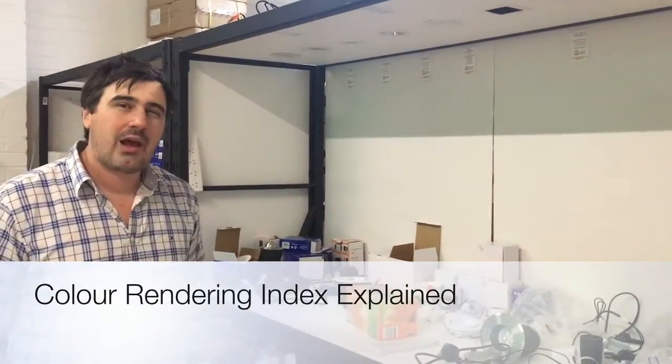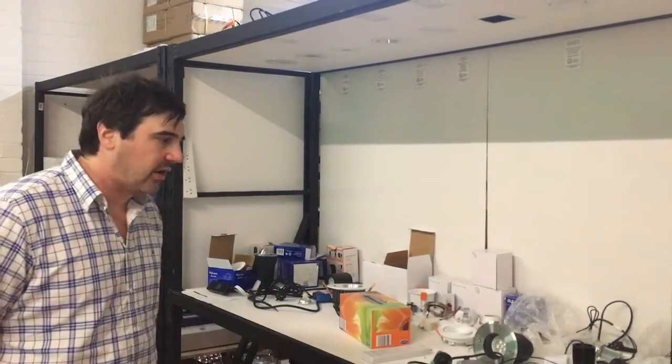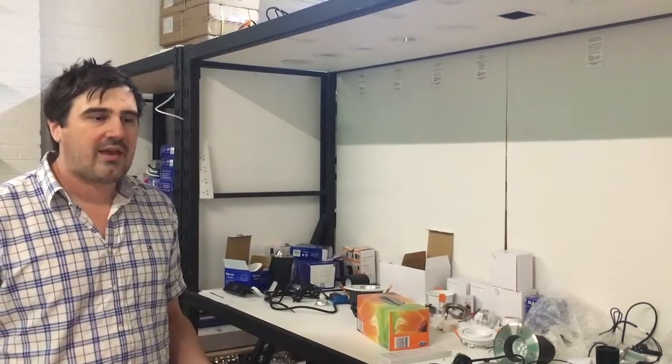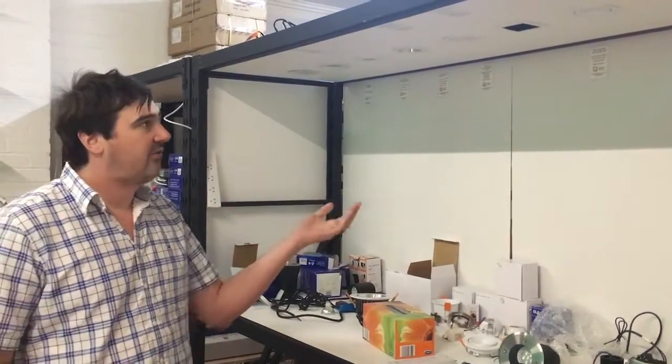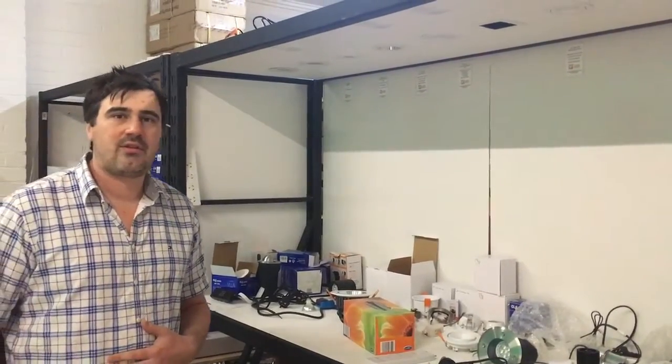Today I'm going to talk about color rendering index and its importance with LED lights. Now, the color rendering index is a scale of 0 to 100, and it's how well the artificial light reproduces colors compared to the ideal light source, which is sunlight. So sunlight, for example, is 100 CRI.